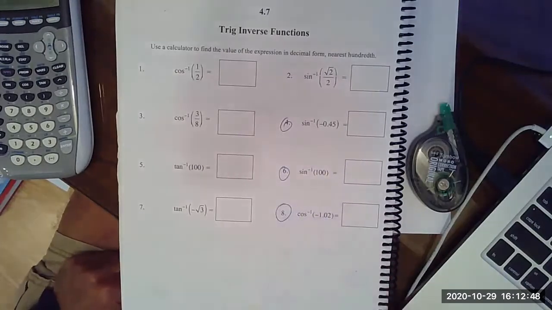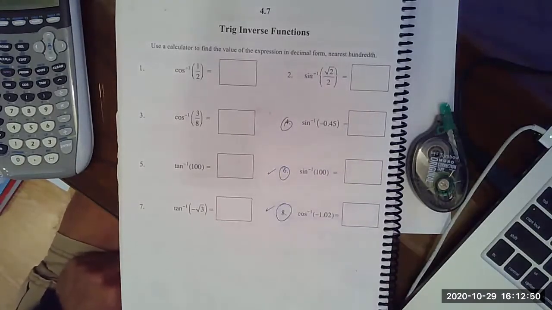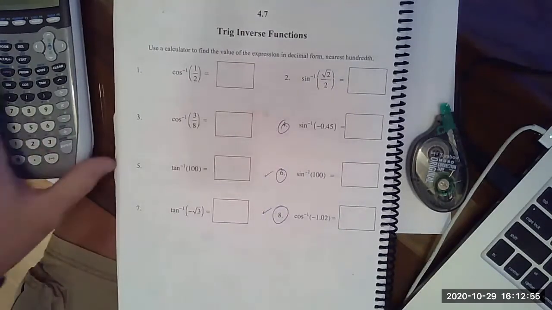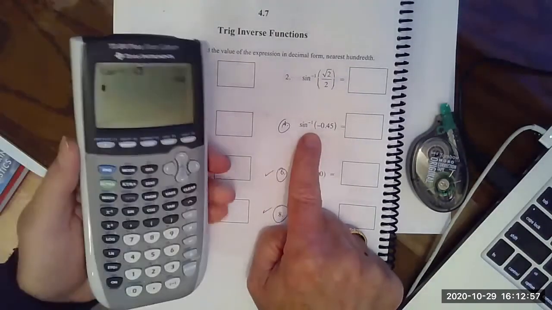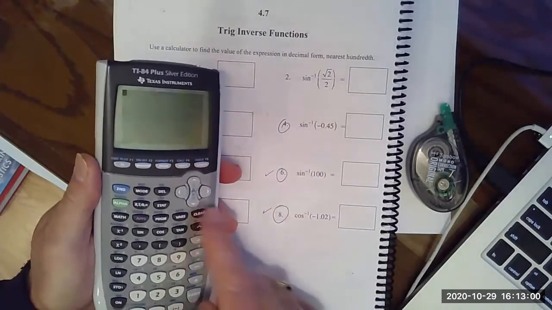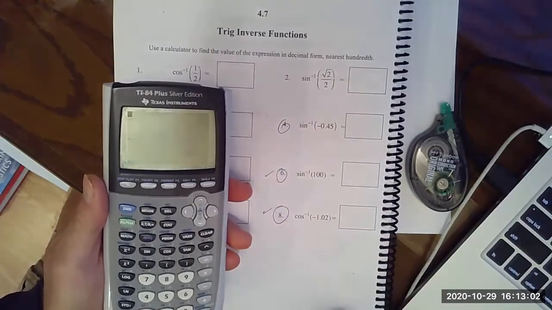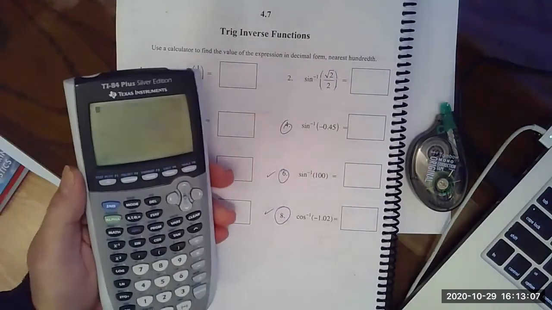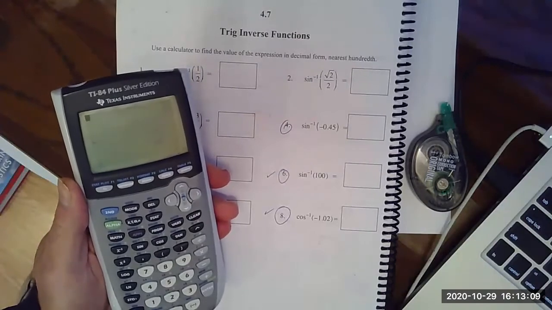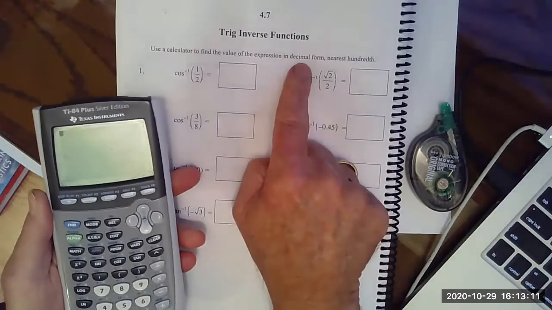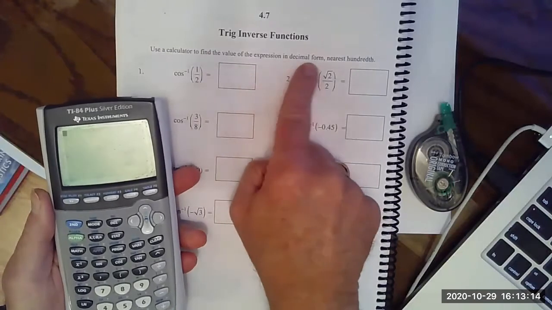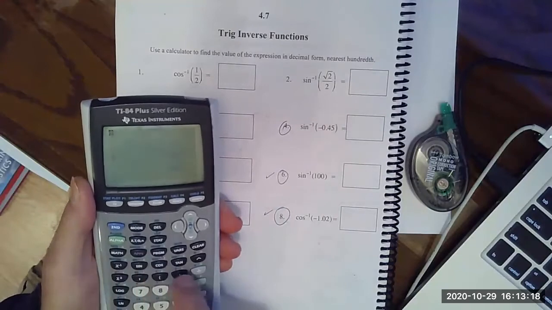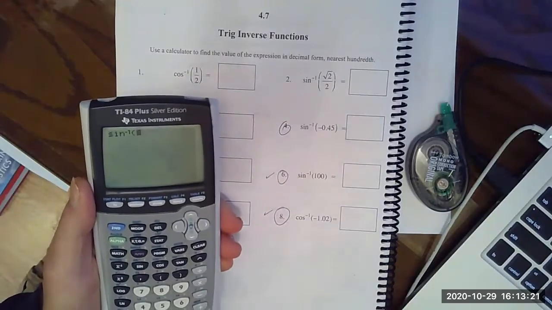These two are interesting. This one's not interesting. Watch what happens here. Let's leave it in degree form. I want the degree output. So for decimal form, it doesn't say radian or degrees. Okay, sine inverse. Sine inverse negative.